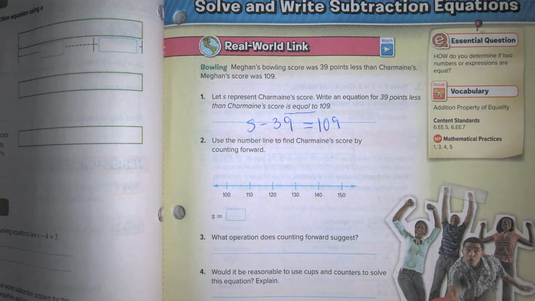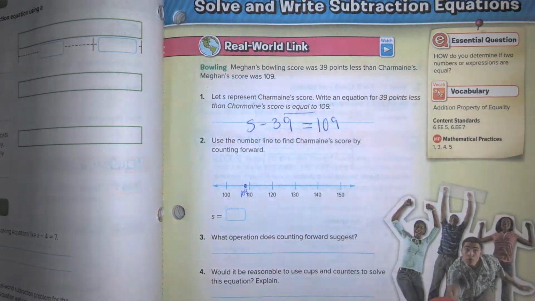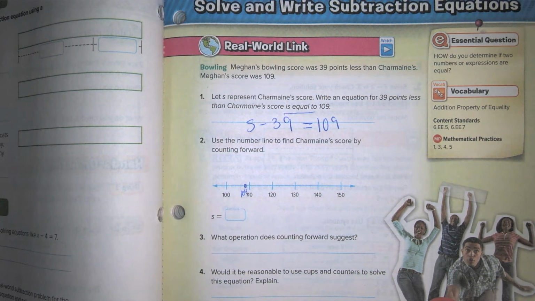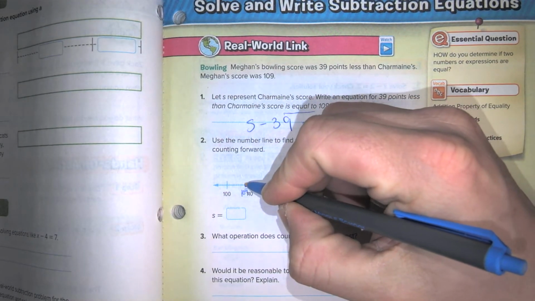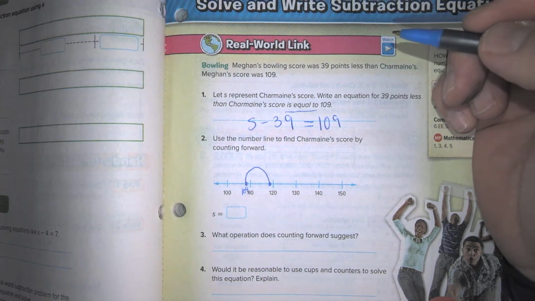Now they want us to use this number line to find Charmaine's score by counting forward. So if we start at 109, right here, we know that we got to go 39 more points to get to Charmaine's. So I'm just going to jump 10 points at a time, make it easy on us.